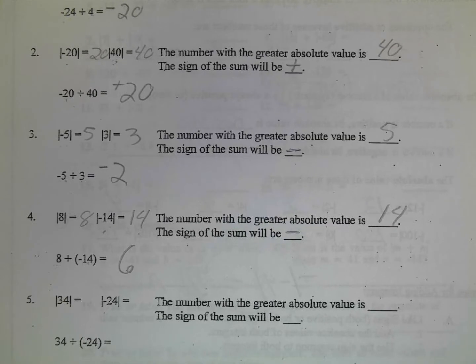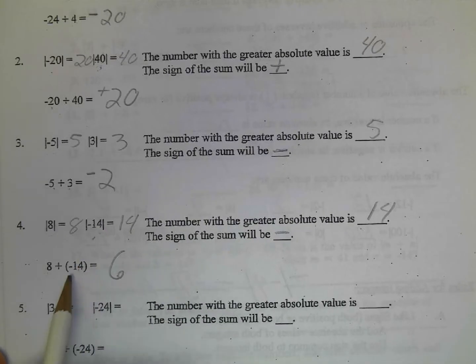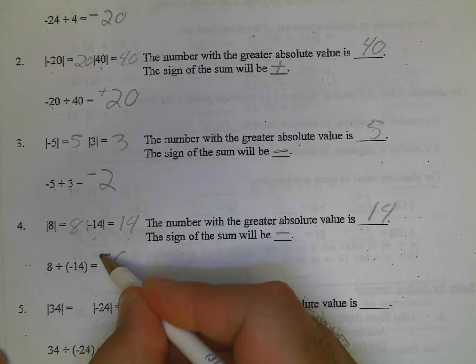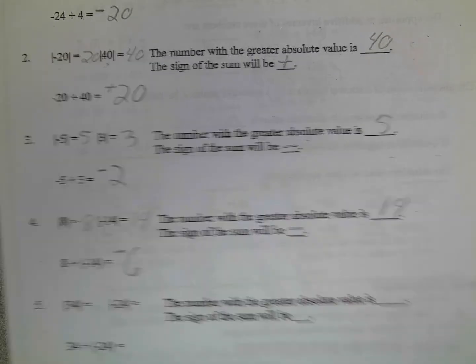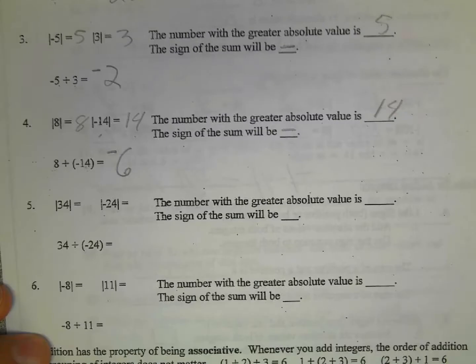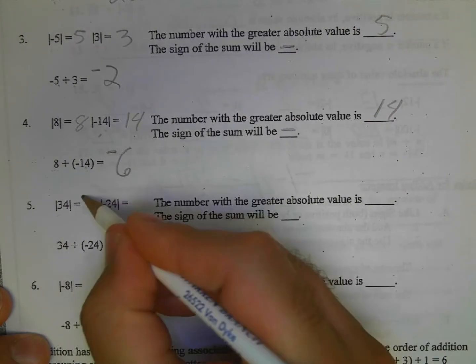So maybe we'll make some number lines tomorrow before we get started with all these notes. If we look right here, what sign do I use? Which one's bigger? Well, that 14 absolute value was bigger, so we're going to go with the negative. All right. Absolute value of 34 is 34.